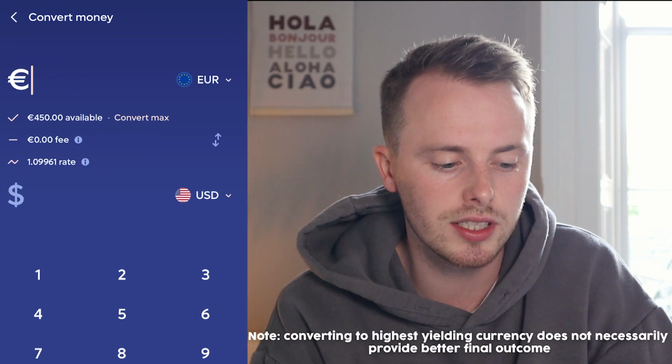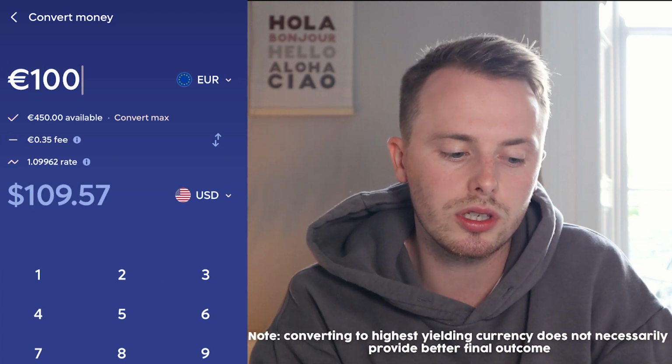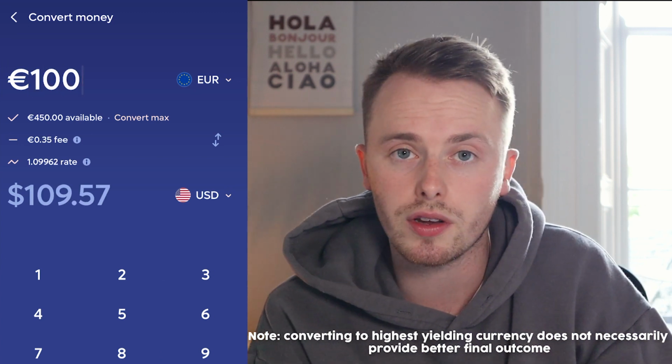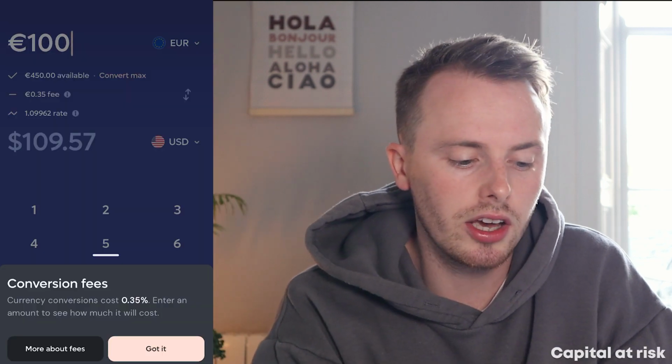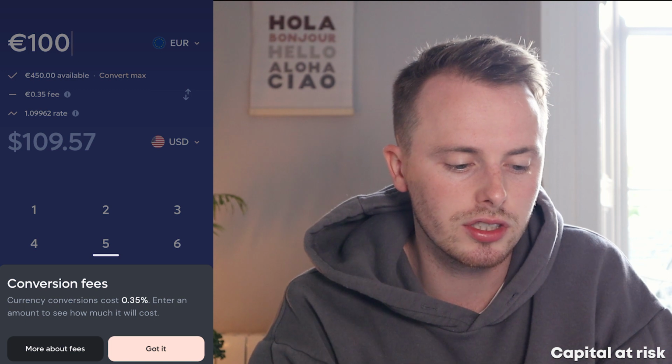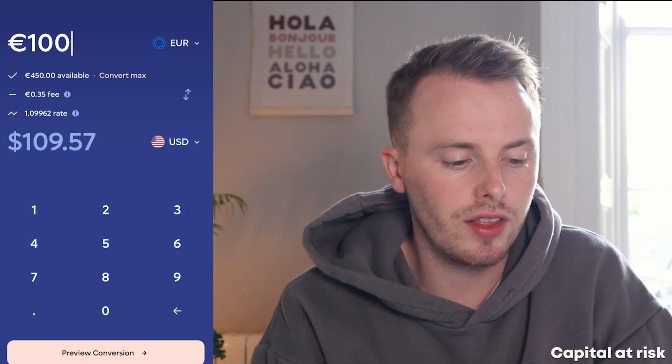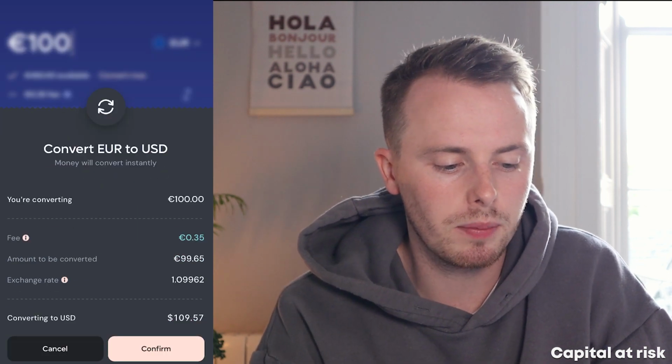Let's convert 100, for example. We can convert that 100 euro to US dollars for a 0.35 euro fee. If you just click the eye icon here, you'll be able to see the breakdown. They're obviously charging 0.35% for this currency conversion. So let's go ahead and convert that. We'll go ahead and confirm that purchase.